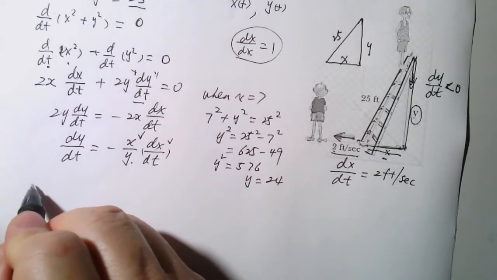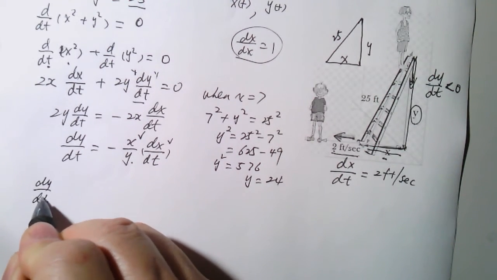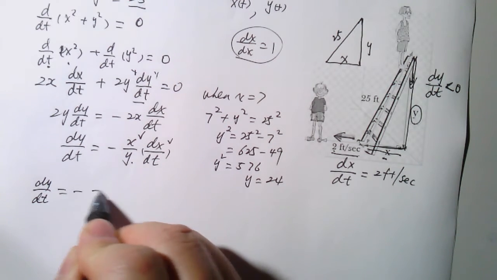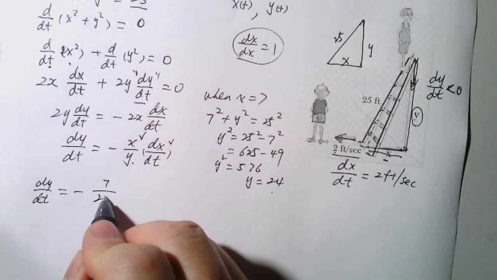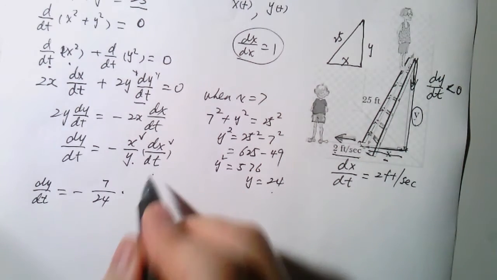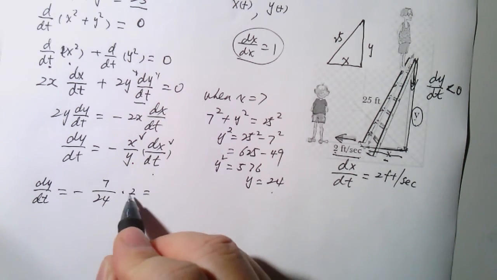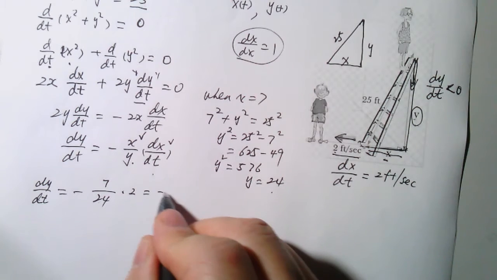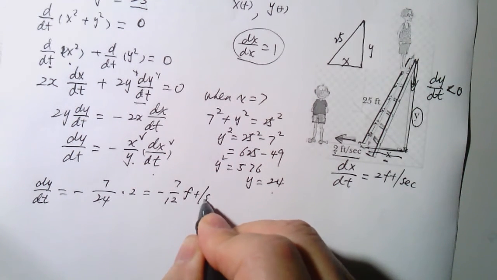Finally, we put that in. We have dy/dt equal to negative x, which is 7, over y, which is 24, times dx/dt, which is 2. Reducing the 2 with 24, you get negative 7/12 feet per second.